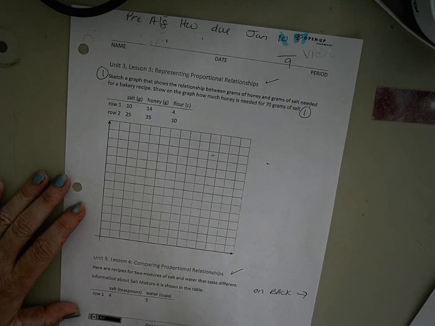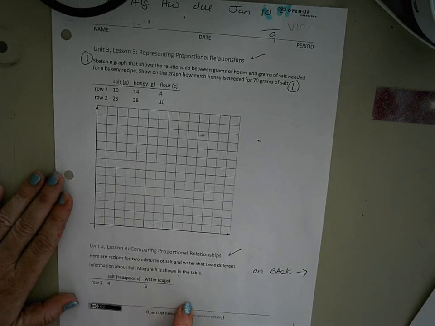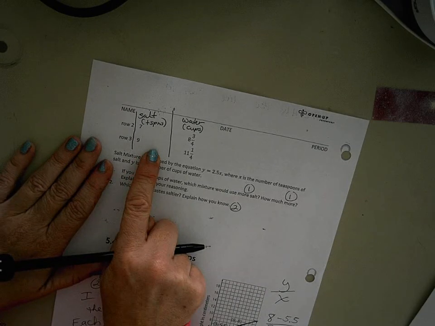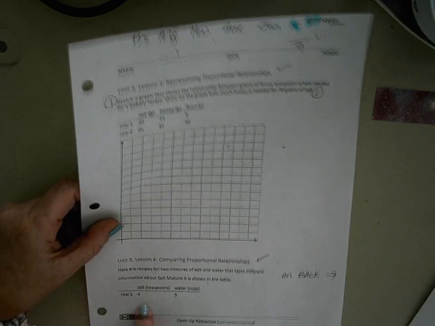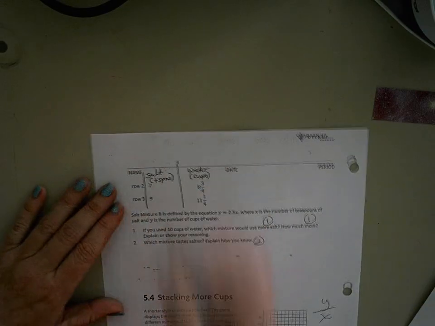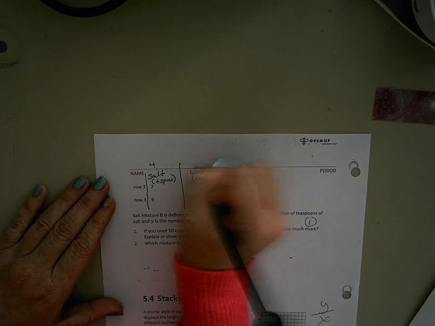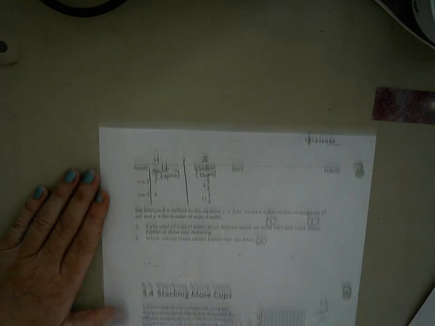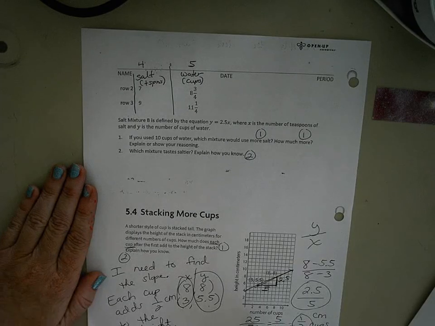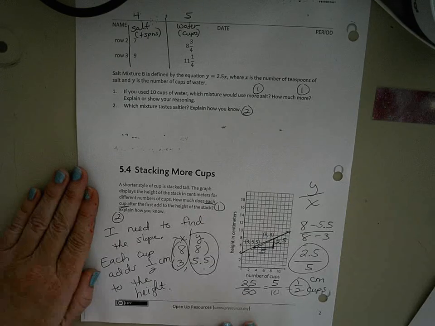I will say for this one here at the bottom, we have some data, and then we have some more data, so you might want to take your 4 and your 5 and maybe put it up here. Sorry about that. I wish that was a little bit better when I copied it. That was my mistake.